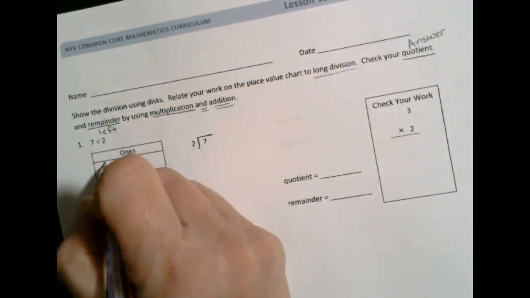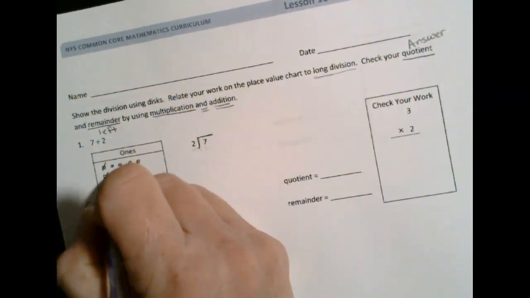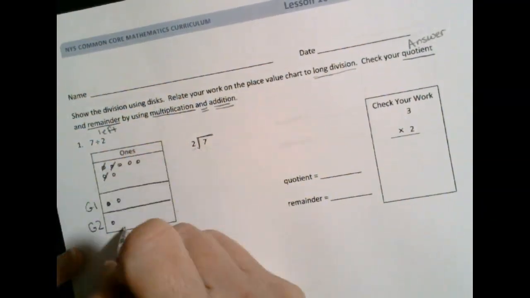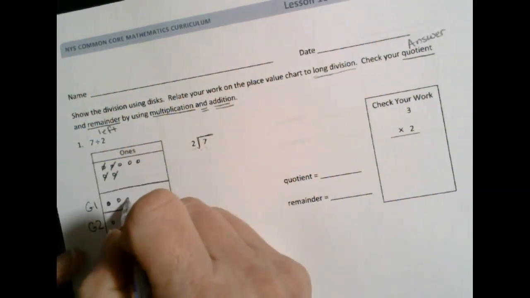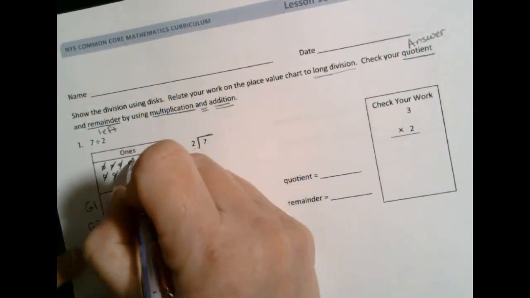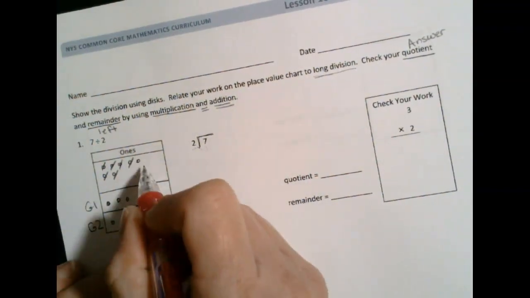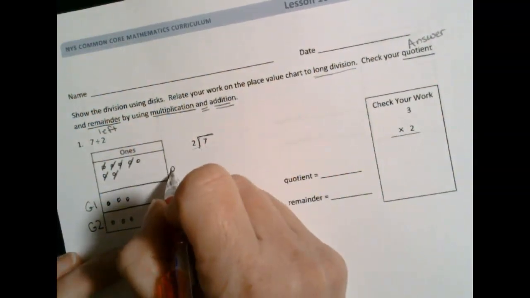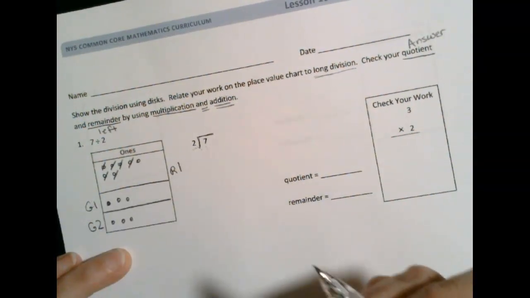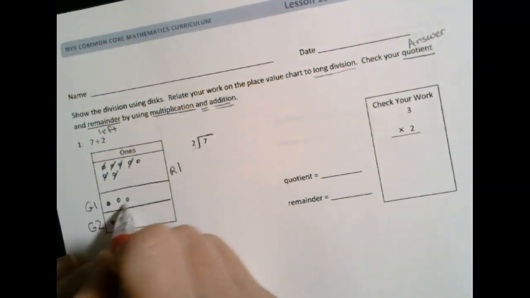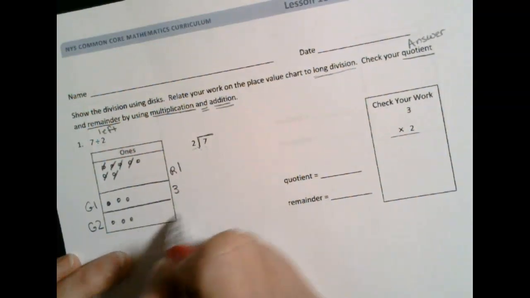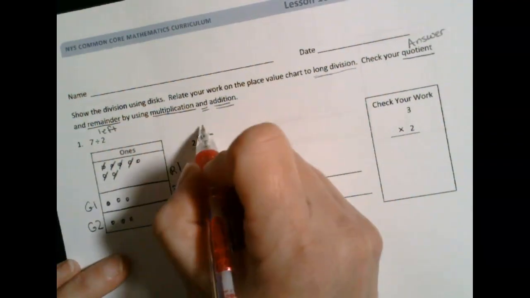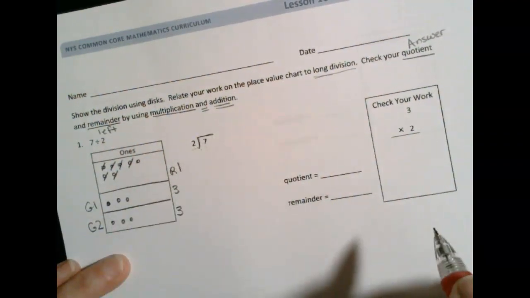So I have 1, let me mark that one off. 2, mark that one off. 3, mark that one off. 4, mark that one off. 5, mark that one off. 6, mark that one off. Oops, I only have 1 left. So there's no way for me to equally divide that 1 that's left. So that's going to end up being my remainder. So I'm going to have a remainder of 1. And here I can see I have 3 ones in each group. So my quotient is going to end up being 3 with a remainder of 1.